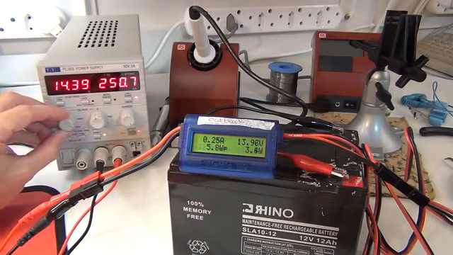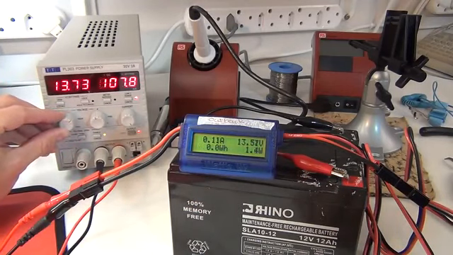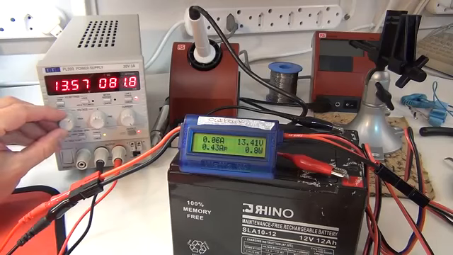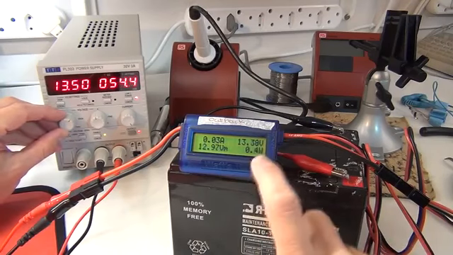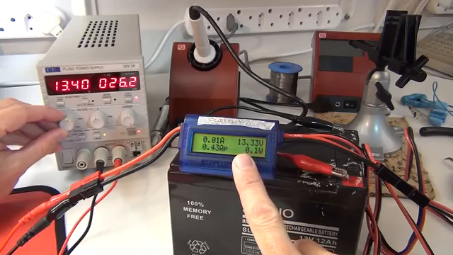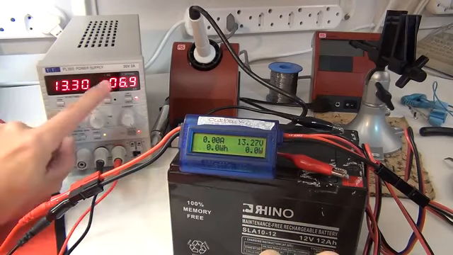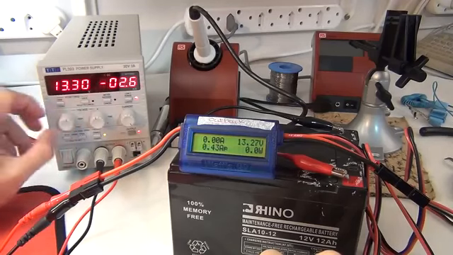Now I'm going to do the other. I'm going to drop the pressure or the voltage on my power supply, and just note what happens. Obviously we've pushed up the pressure in the battery. I've still got a slightly higher pressure on the power supply at the moment, but look what happens as I drop below what the battery is. I've got a negative reading on my power supply.